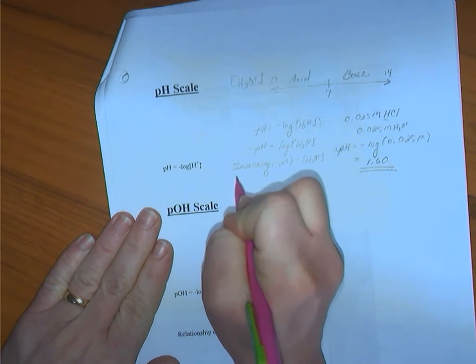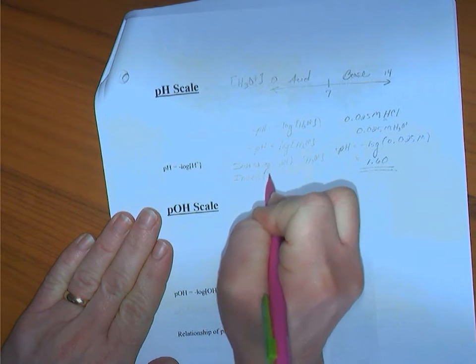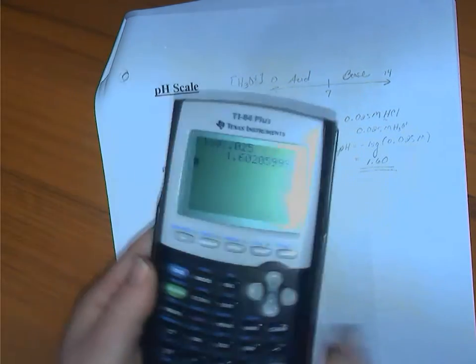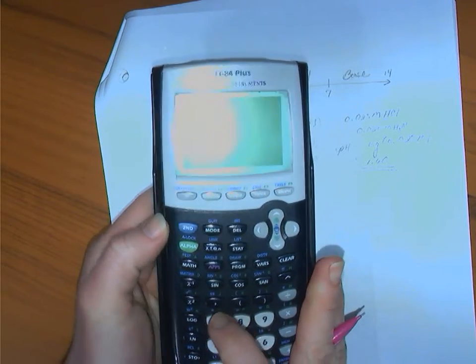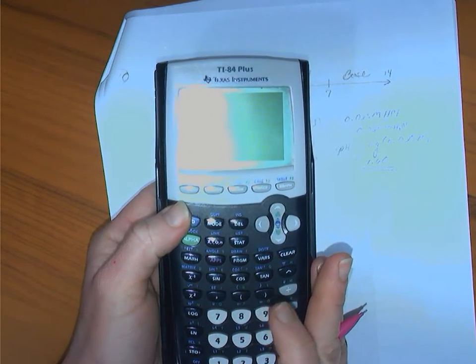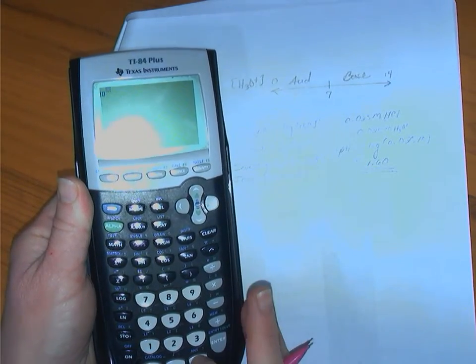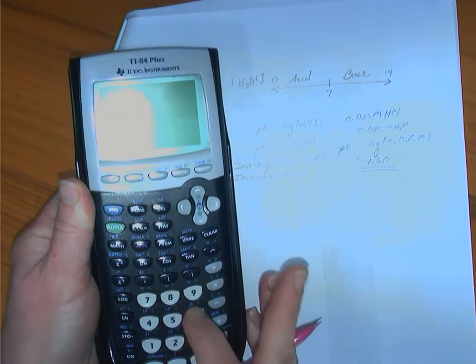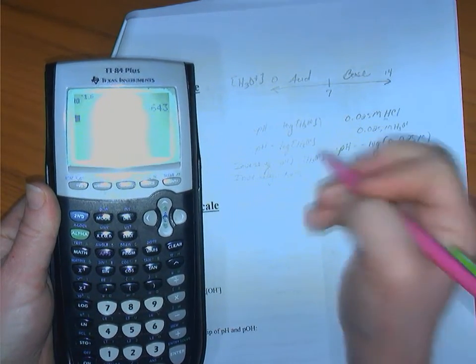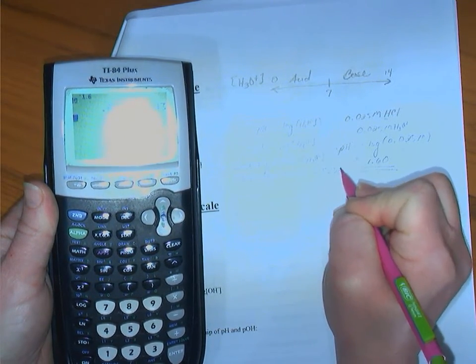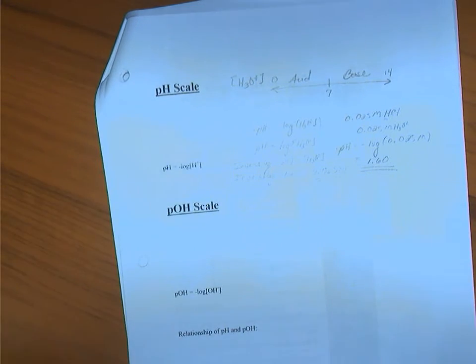So if we take the inverse log, let's undo what we just found, of negative 1.60, that will be our hydronium ion concentration. On your calculator, you would do second log. Second log. That's how we do inverse or anti-log or 10 to the x. Make sure that you're inputting your pH as negative 1.6. You don't have to put the 0 in there. And then put it into scientific notation or not. And this would be 0.03, but with sig figs, I report only 2. And we just undid what we had just calculated.